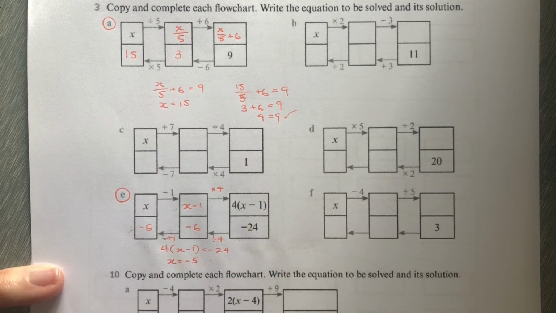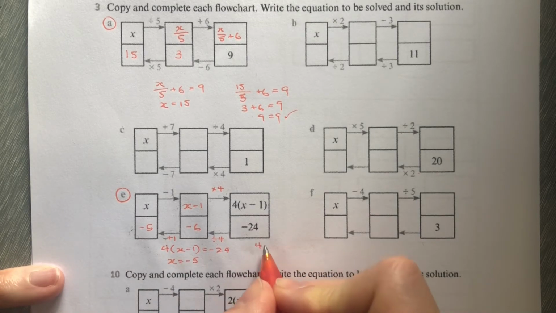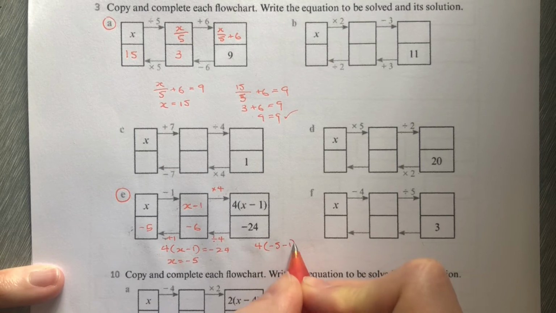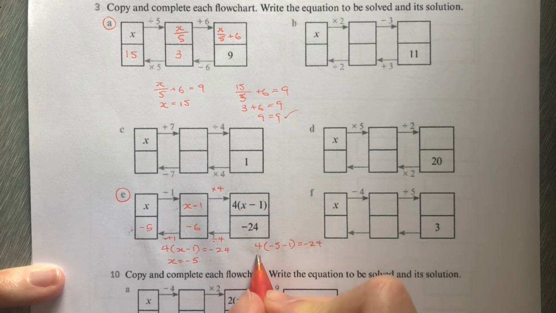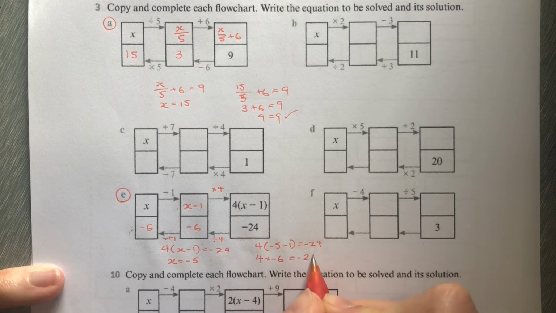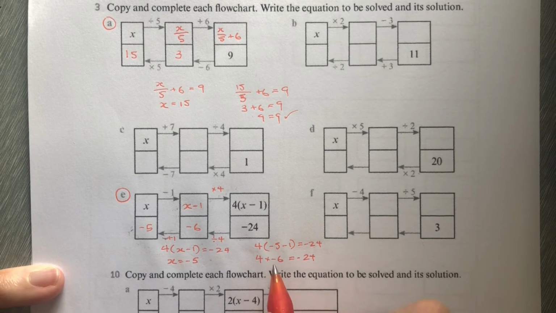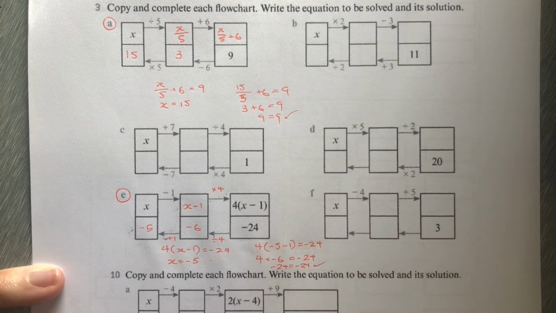And we're done. I'm just going to check to make sure that that works though, like we did with the other one. So if I put minus 5 into where x is, it should be equal on both sides. So 4 times minus 5 minus 1 is minus 24. Okay, so we need to do the brackets first. So minus 5 minus 1 is minus 6. So that gives us 4 times minus 6 equals minus 24. Now, 4 times minus 6 is minus 24. It works. We were right.